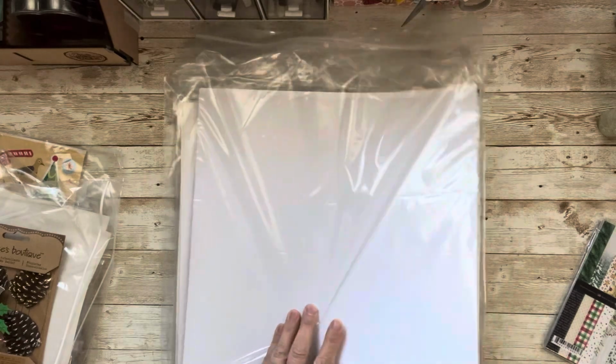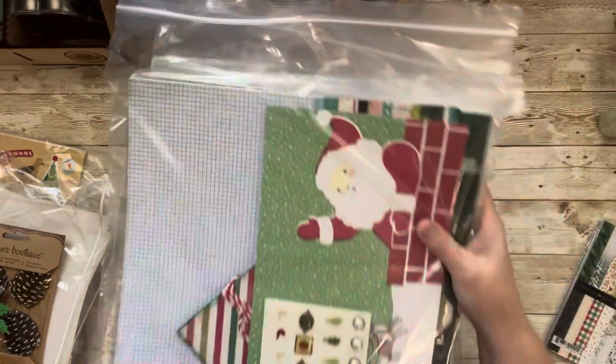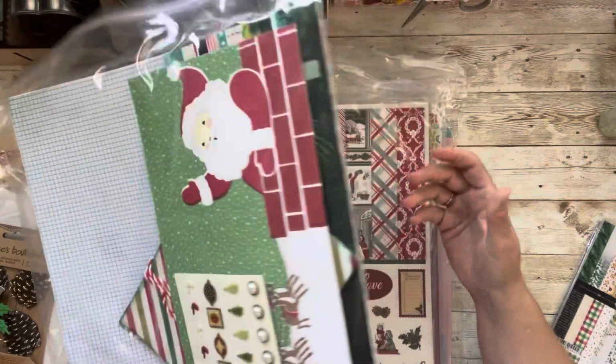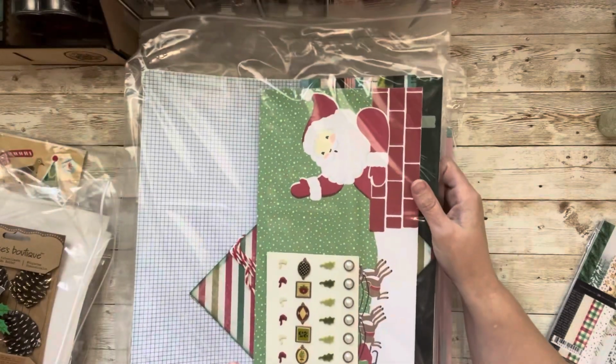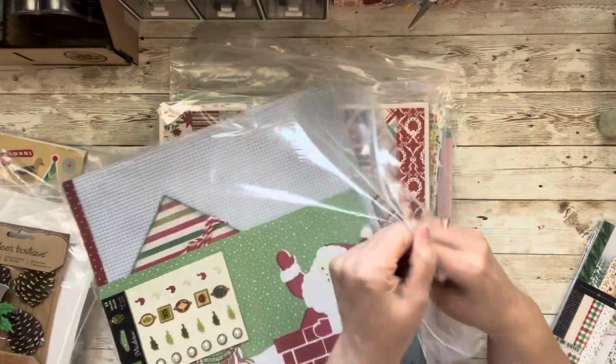Okay. This is upside down. Well, maybe not. I don't know. Let's see. I know there's a couple good things. All right. Now some of these are in kits and some of them are not. Okay, this one is kind of a kit. I'm going to show you the ones that kind of have a kit feel.